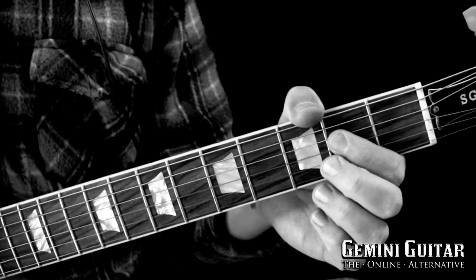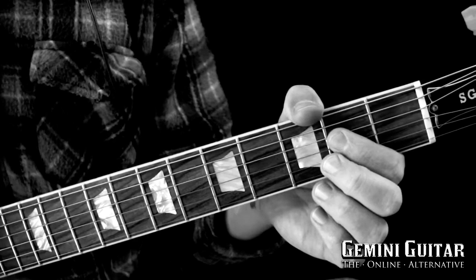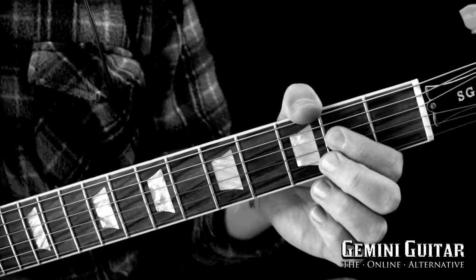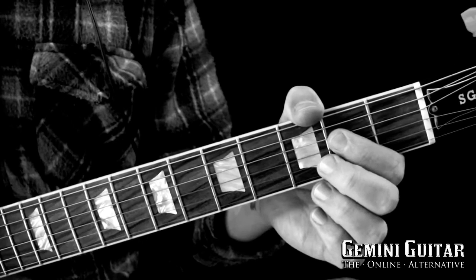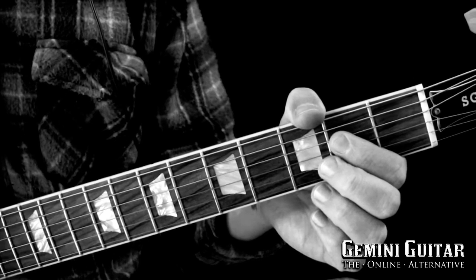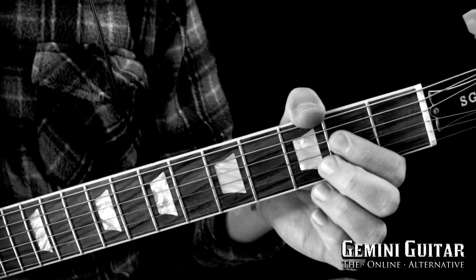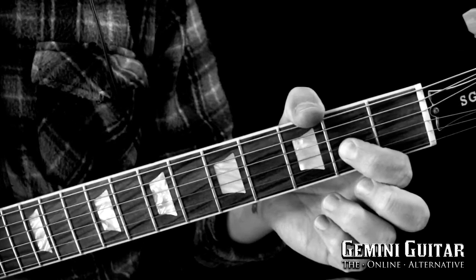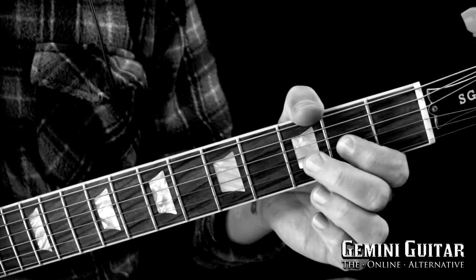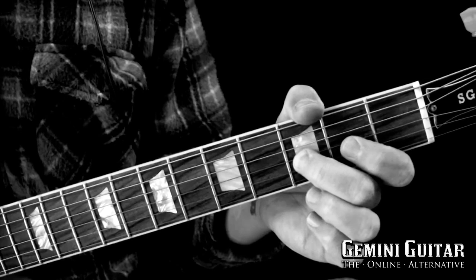Next, we're going to take a look at example 2. This also first appears in bar 1. Example 2 replaces the octave with the minor second, one semitone higher, on the G string. So the A note we had in example 1 is moved up a semitone higher to the B flat, or A sharp note.